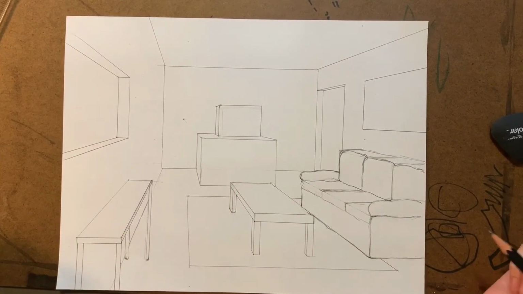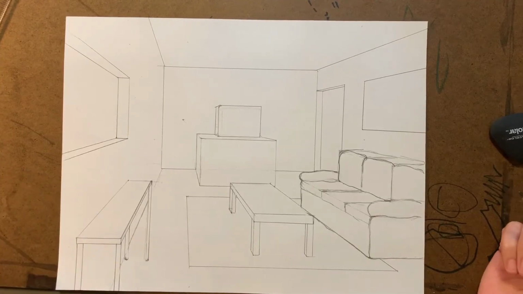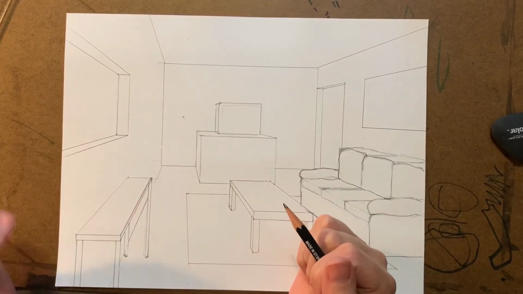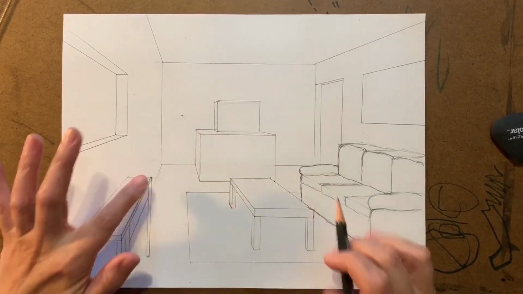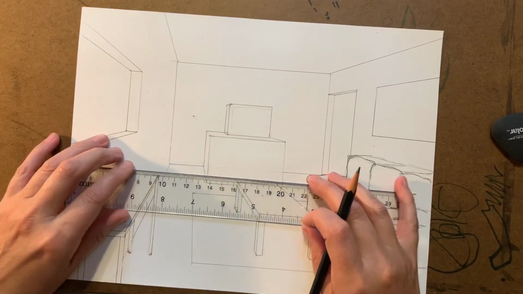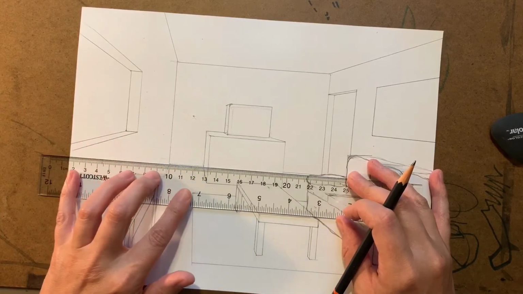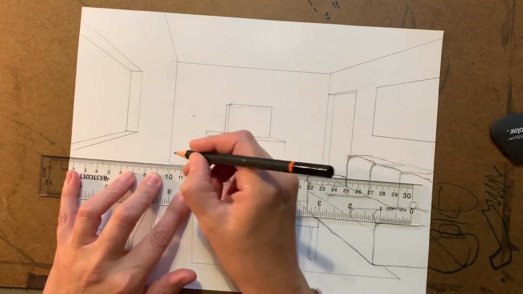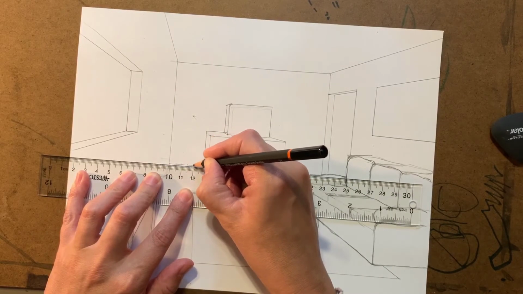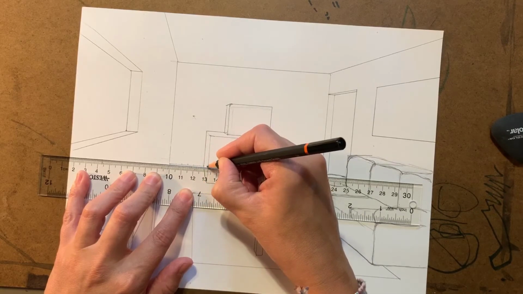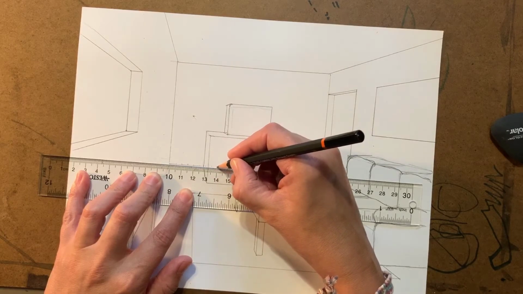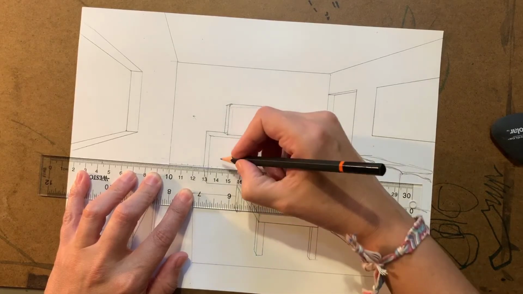I want to show you one more thing before I just add the fun little details. Let's say that we had a hardwood floor down here and we wanted to show the floor beams and they ran the length of the room. Those would also go to the vanishing point. In order to make them all the same width, let's measure them out at the back of the wall. I'm going to make a mark at every half centimeter. I'm even going to do it through the TV stand, just so I can draw the lines that are going to be right here.